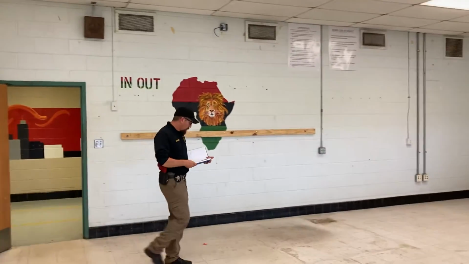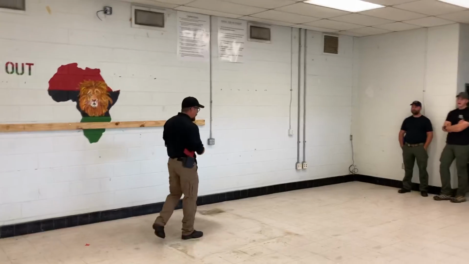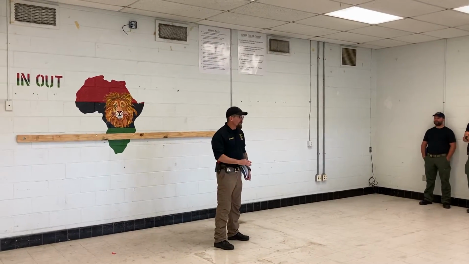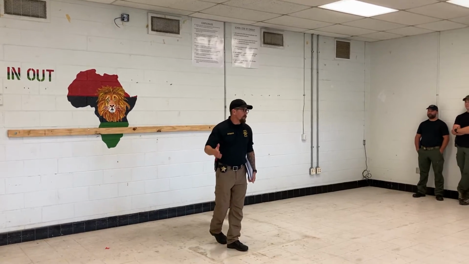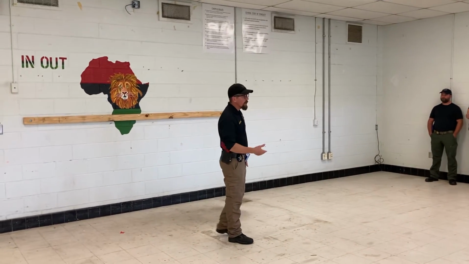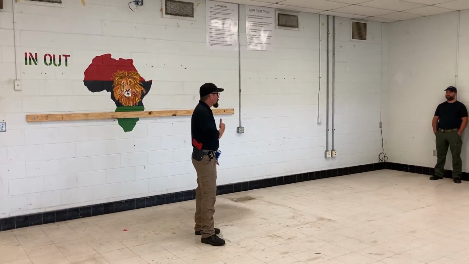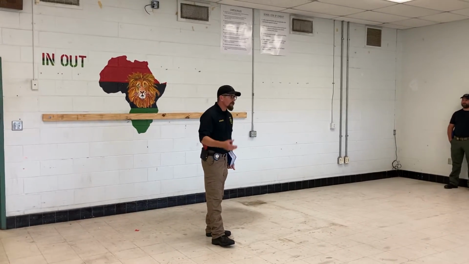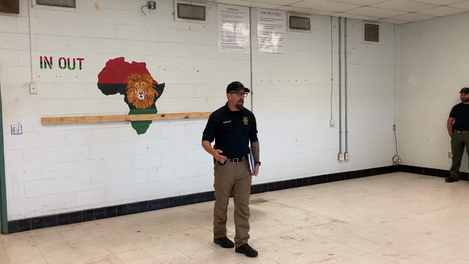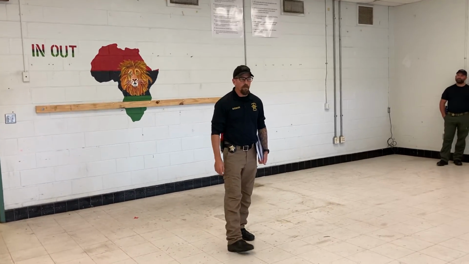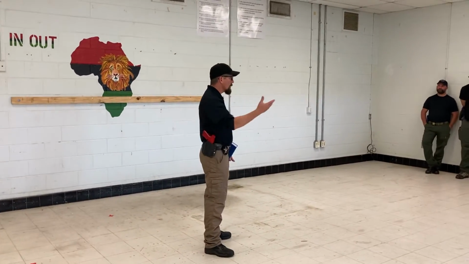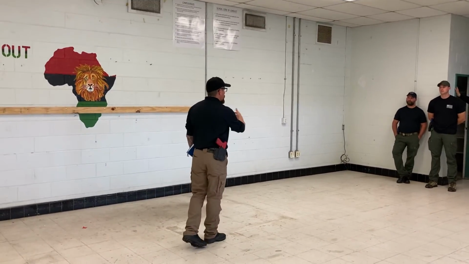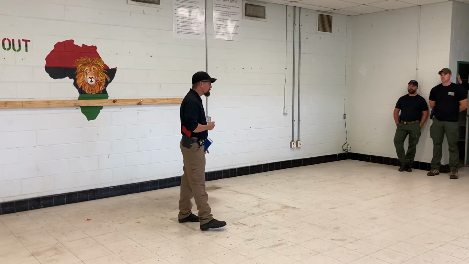All right, so progression. We started out with medical, because medical can become relevant at any point throughout any of this, whether it's in the movement up to the building, through the breach, hallway movement, threshold assessment. Now we're going into the actual entry into the room. So we teach medical first for the purpose of having that knowledge available throughout the entire course. And then everything else just kind of falls in. This happens to be the block that I'm going to teach, which is the actual entry into the room.